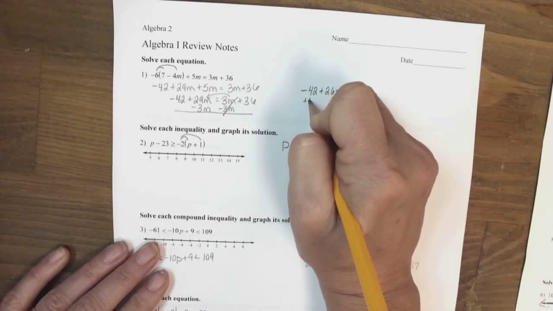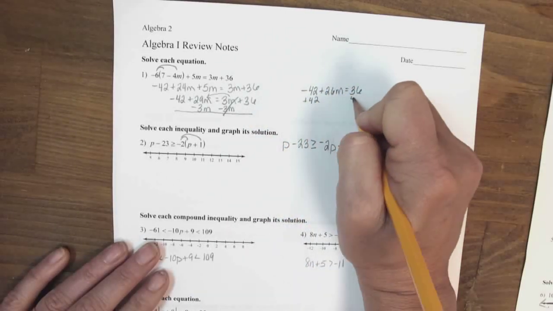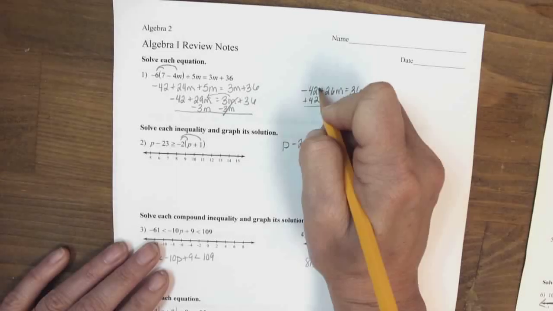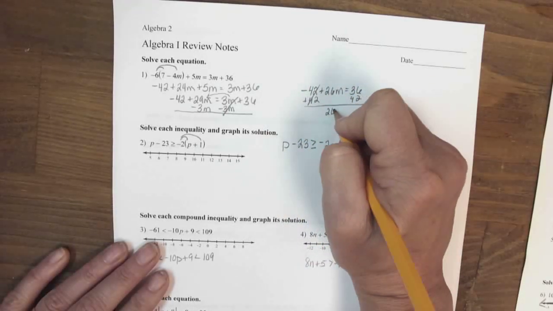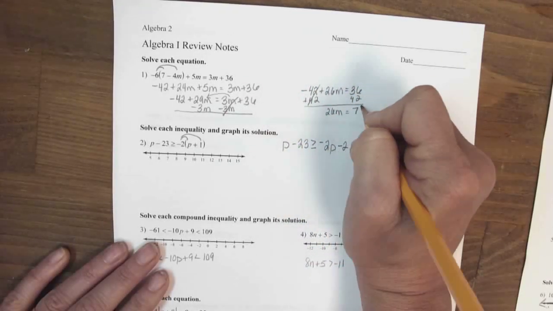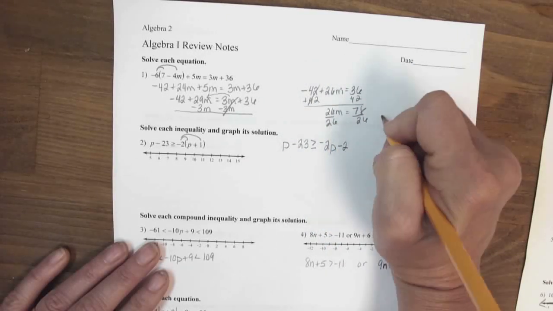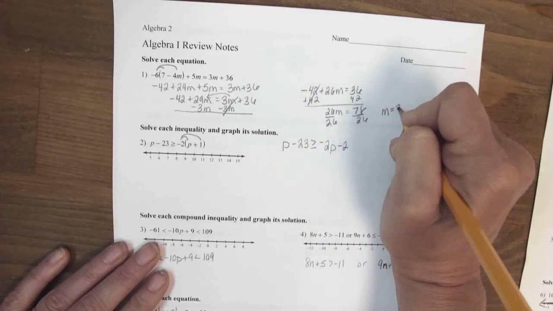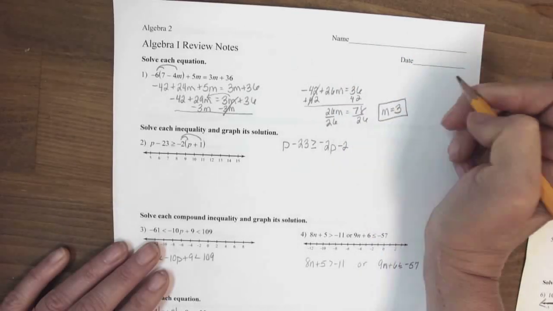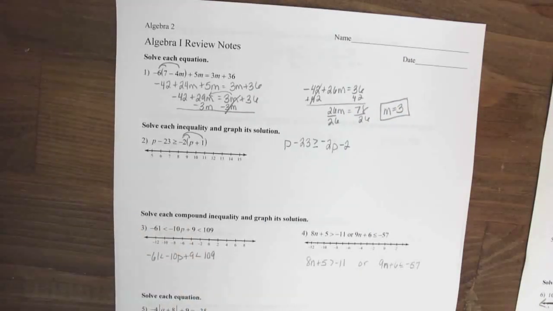Then I will add 42 to both sides. Hopefully this looks familiar to you. And we have 26m equals 78. Then I will divide by 26 on both sides, and I will get m equals 3. And that's my answer number 1.